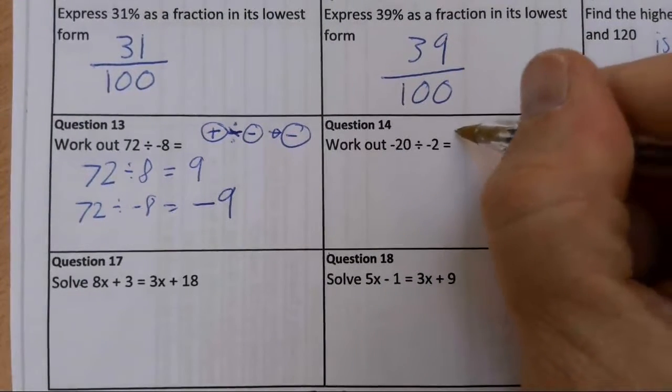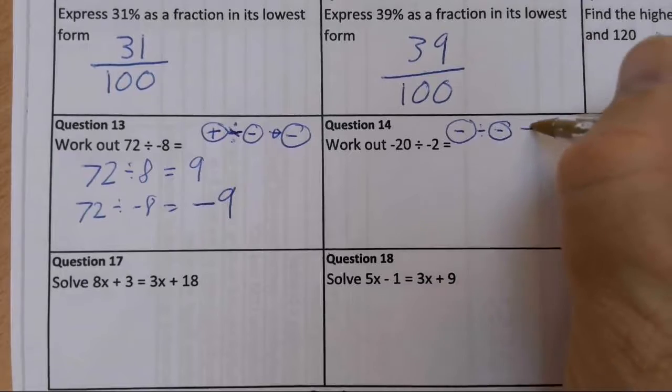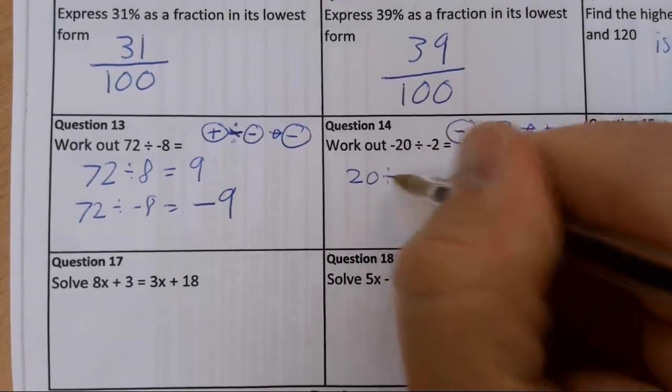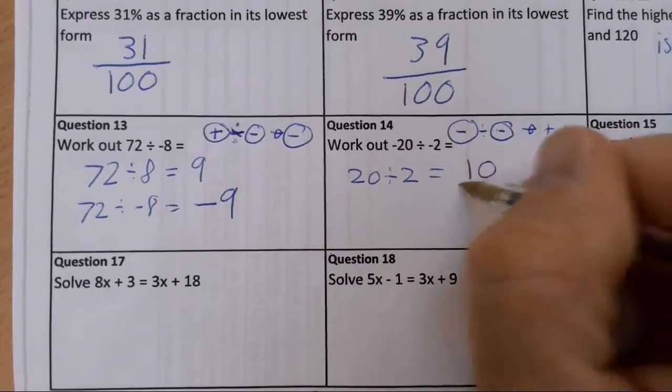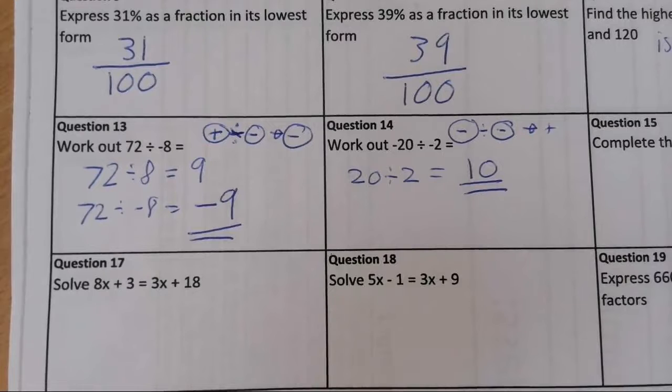Now this one, I've got a negative divided by another negative, which will give me a positive answer. So I've got 20 divided by 2, which would be 10. It's going to be positive 10. Okay.